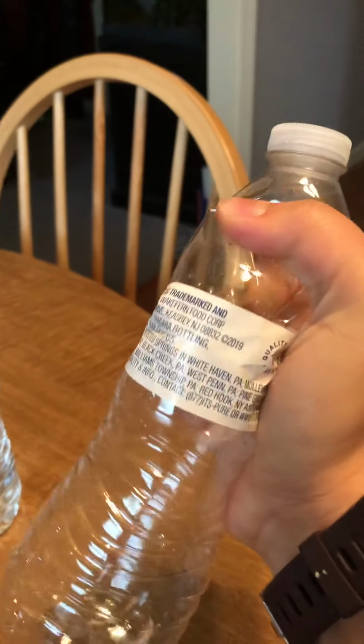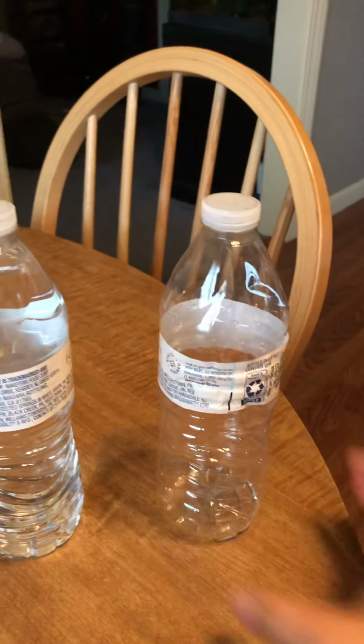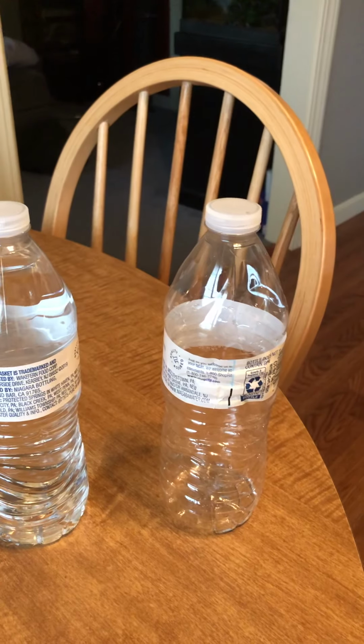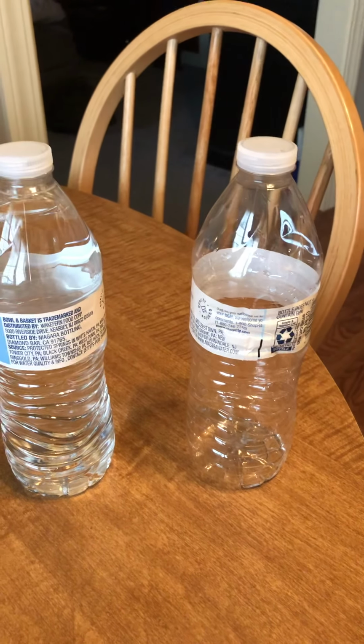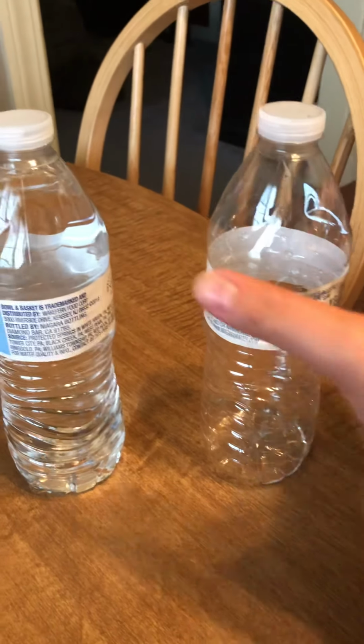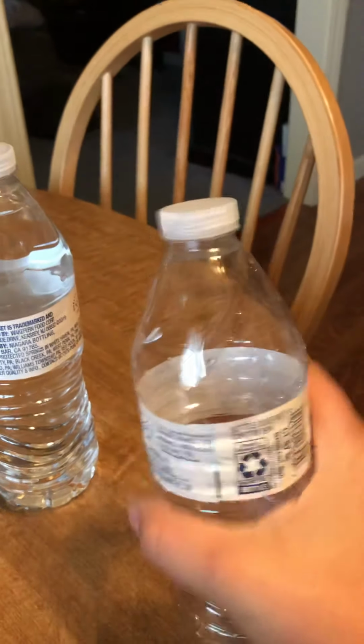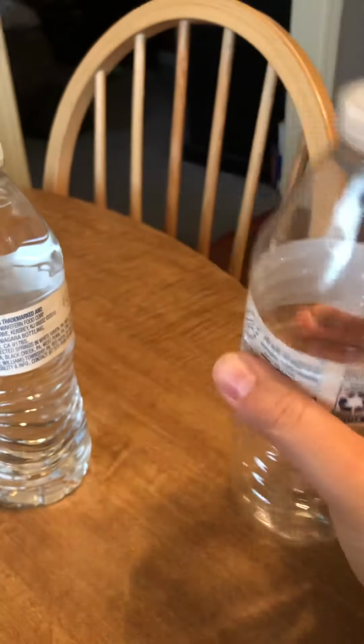Right? And I want you to think about what's happening with those molecules in there. Because we know air is matter. We know there's stuff in there, right? We know there's oxygen and hydrogen and all sorts of different gases moving in there. But I can still squish it even though there's stuff in there.